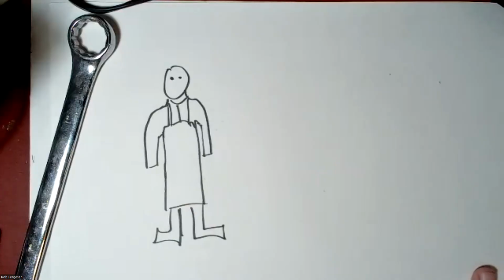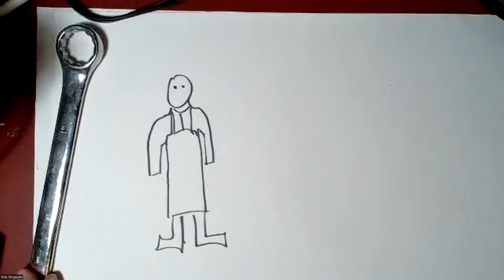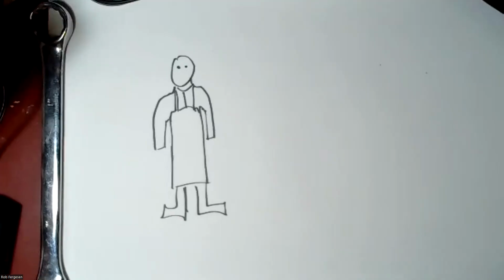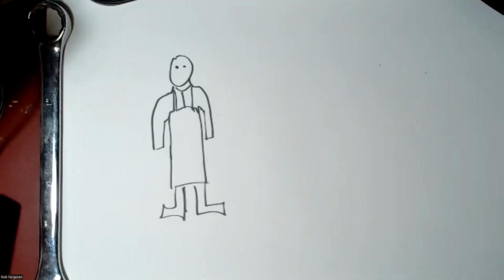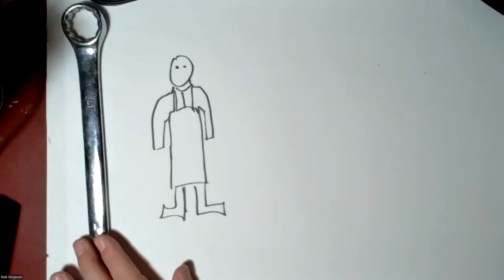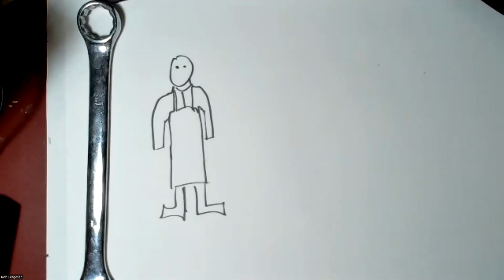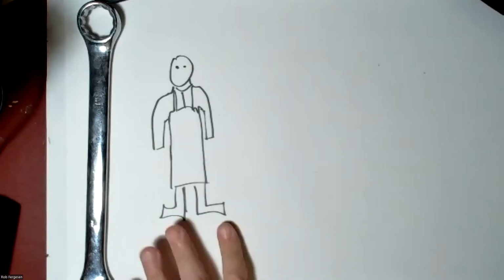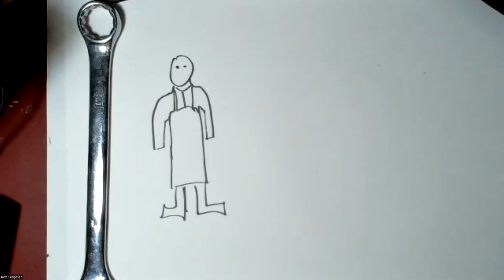I know. Don't quit my day job. Here's your line operator. I'm not sure if he's a man or she's a woman, but there's your line operator. And look, I got my wrench here just for illustrative purposes. And I did a terrible job on the feet, I know. But there's your line operator.